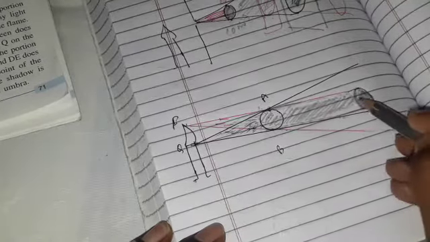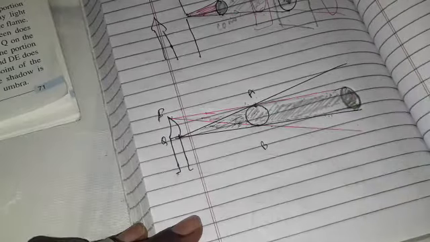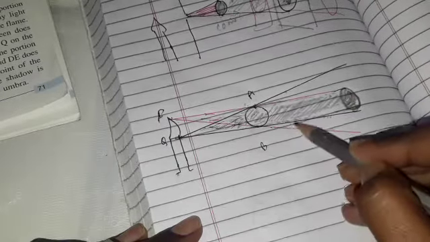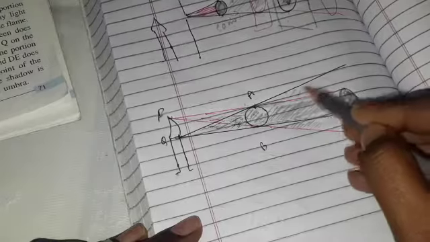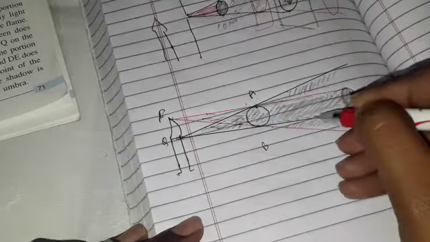This is the direction where your umbra is formed. So this is the umbra. And if I am talking about penumbra, in between this ray and this ray, or this ray and this ray, here a small amount of light passes. A very small amount of light passes through this portion.